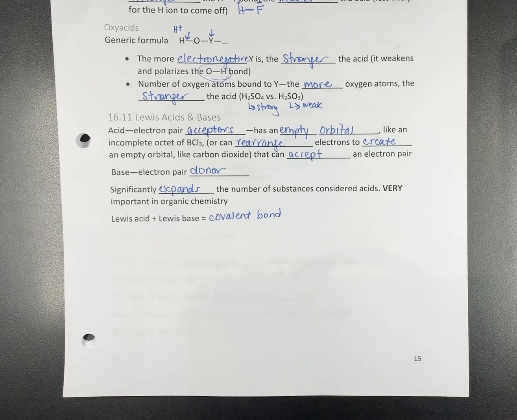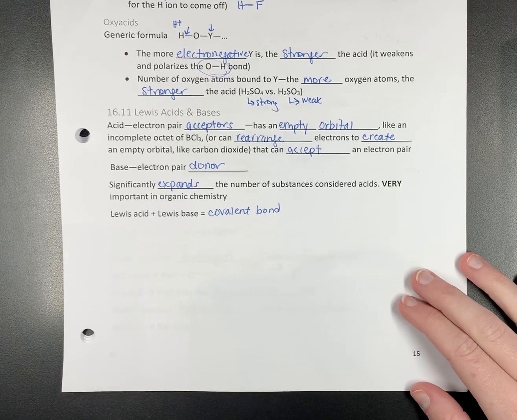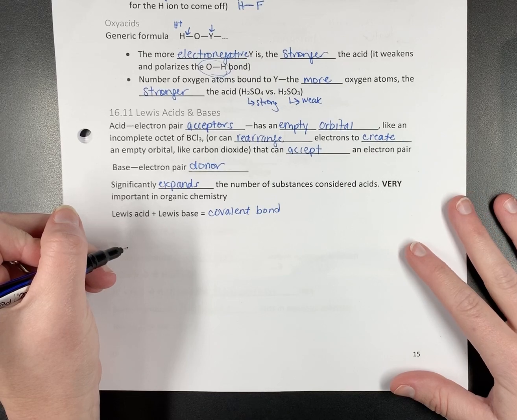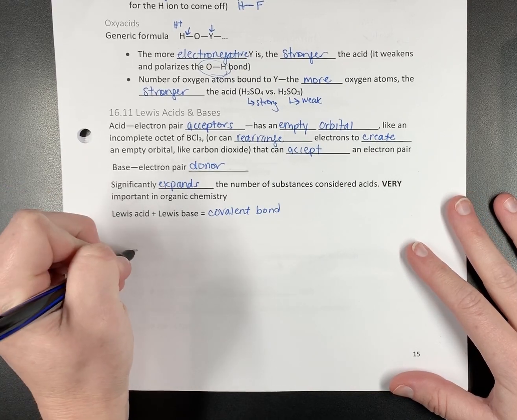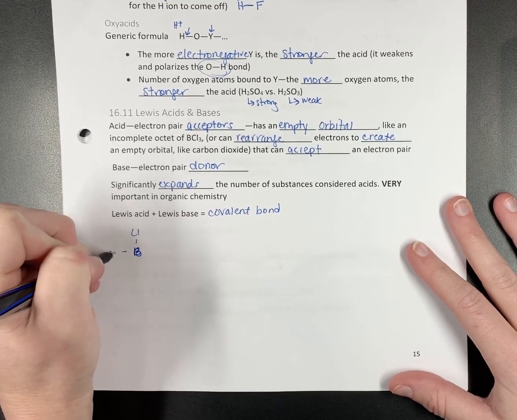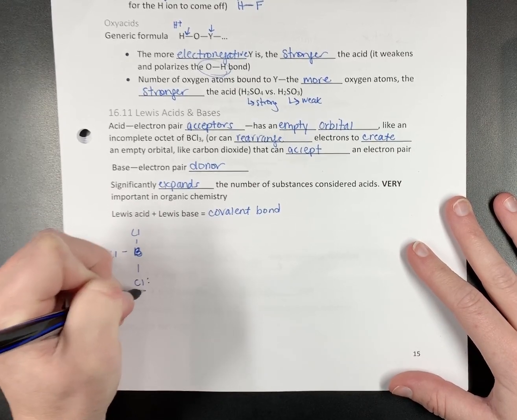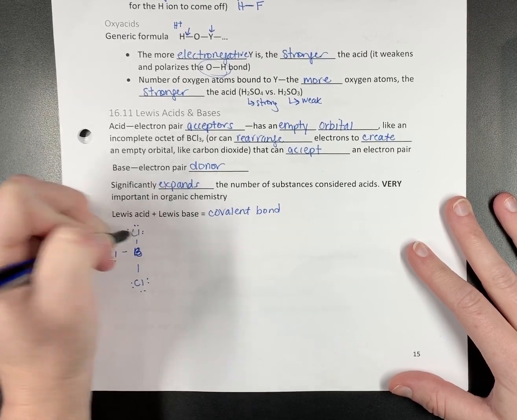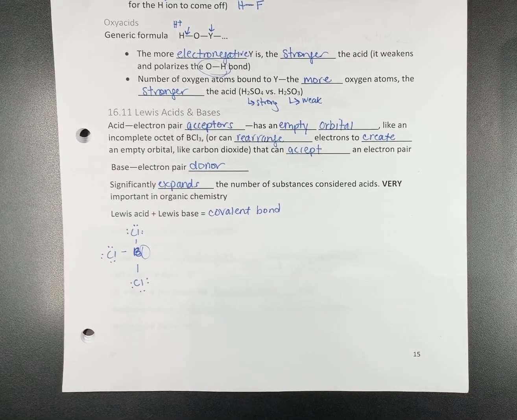All right. So here, let me draw, I'm just going to do one of these. If you have boron with all its electrons, do you see boron has an incomplete octet? And we said it's stable, it's happy like that.